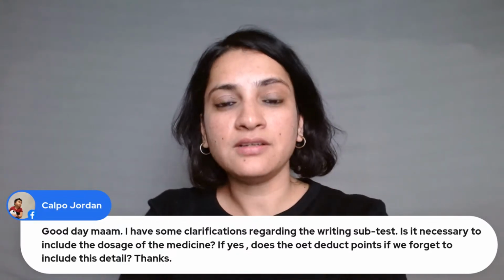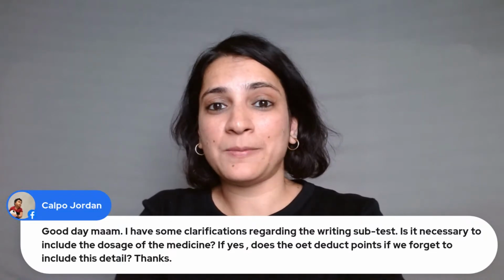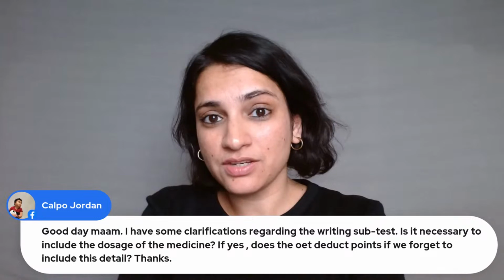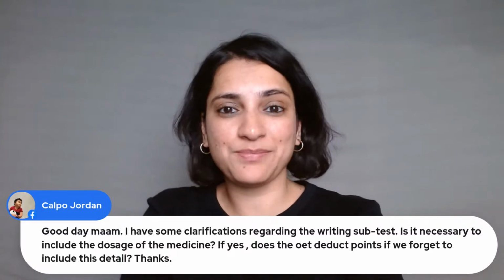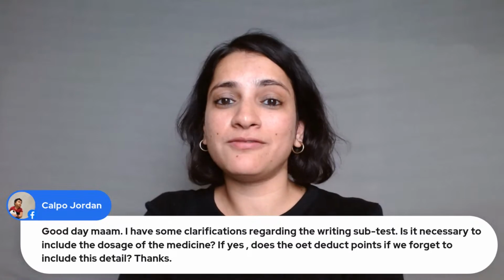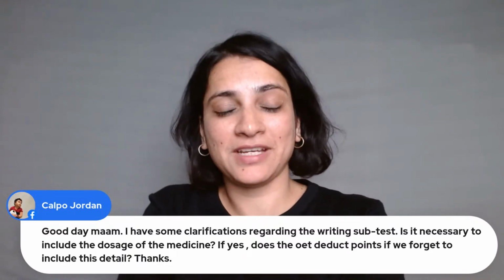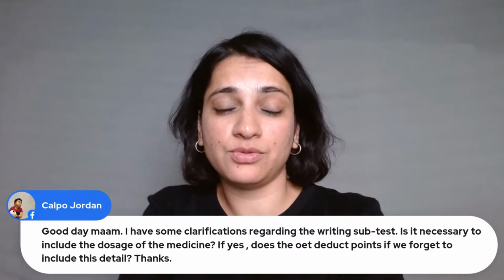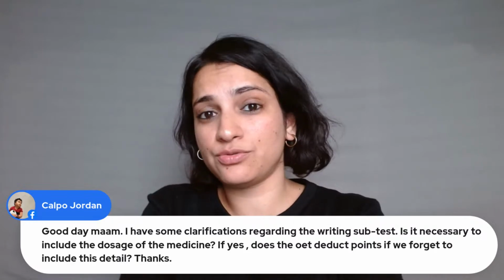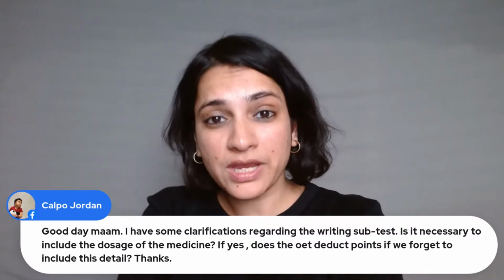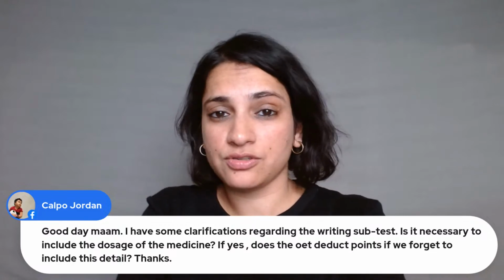So if your reader needs to know the medication name and the dosage, because they are going to perform some sort of aspect of care that would involve medication that would necessitate them having that knowledge, then yes, you need to include that. But if it has nothing to do with what the reader is going to do to continue care for the patient, then you don't need to include the dosage.